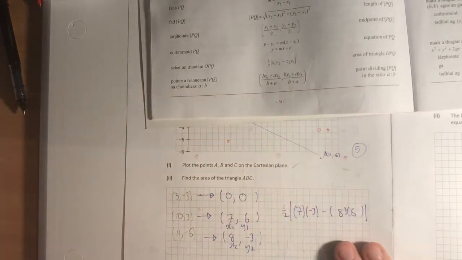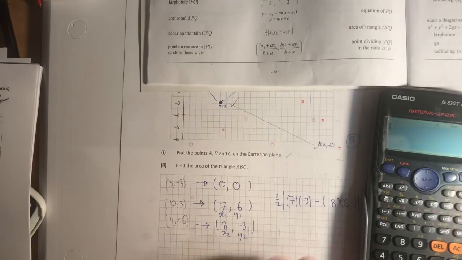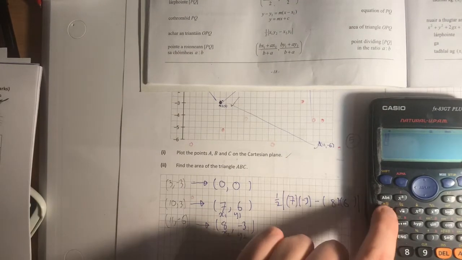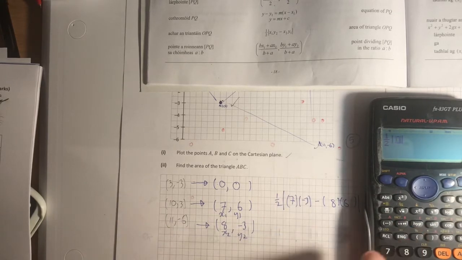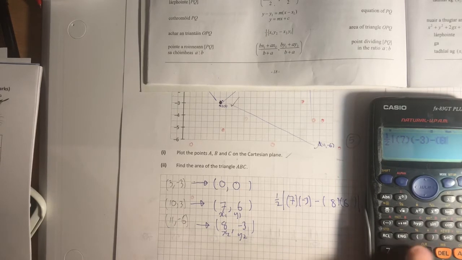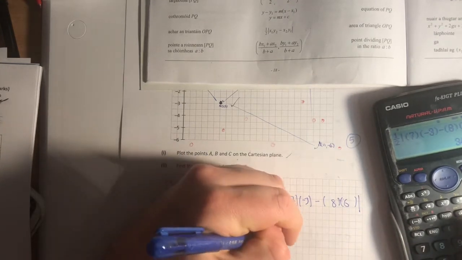And we can put that into our calculator. So we can use the absolute value on our calculator. So we can go 1 over 2 and then absolute, and then bracket 7, bracket minus 3 minus bracket 8, bracket 6 equals, so 34.5.